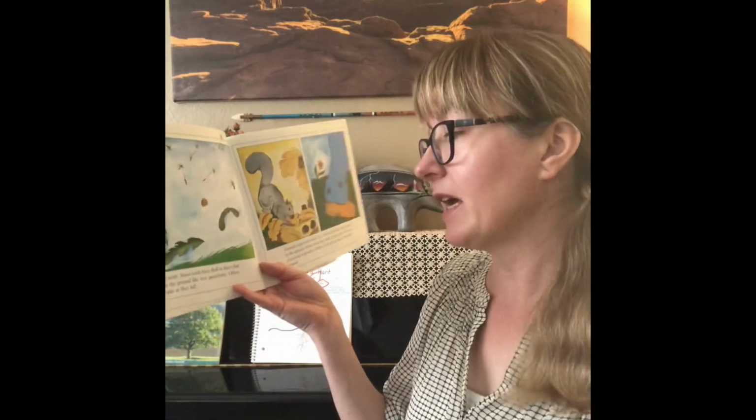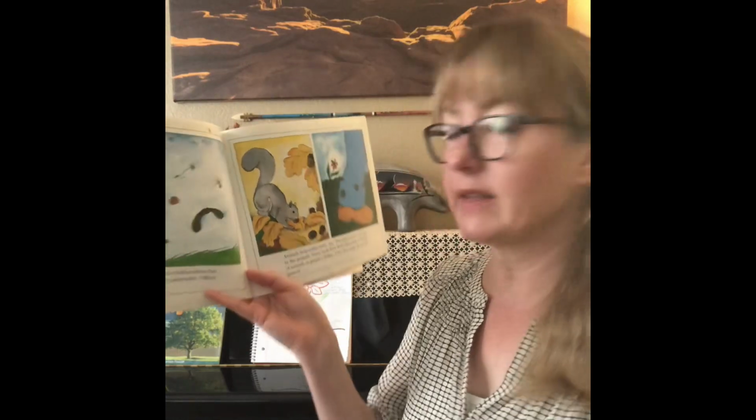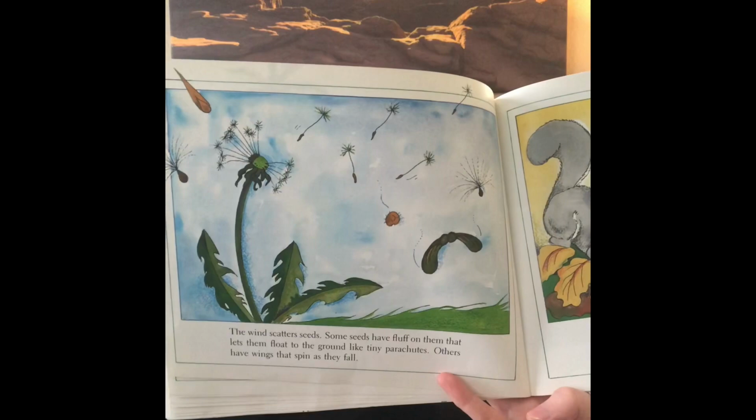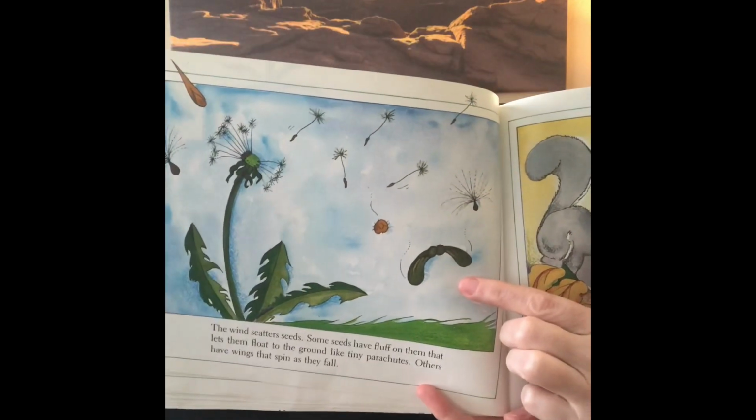The wind scatters seeds. Some seeds have fluff on them that lets them float to the ground like tiny parachutes. Others have wings that spin as they fall. Oh, I see the little seed parachutes, and I see the seed that looks like it has wings.